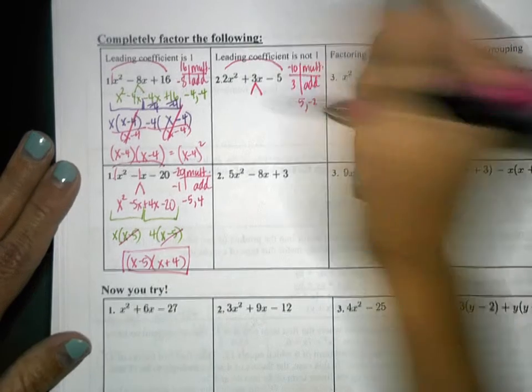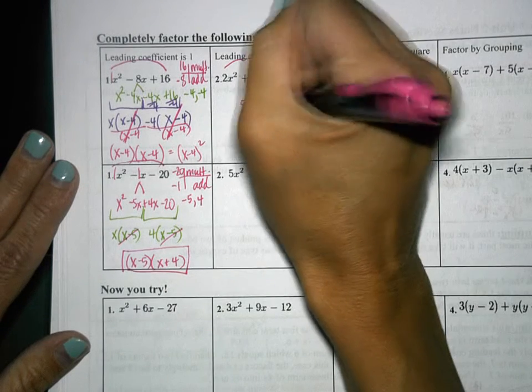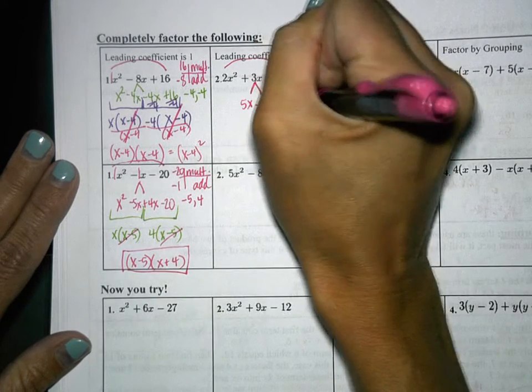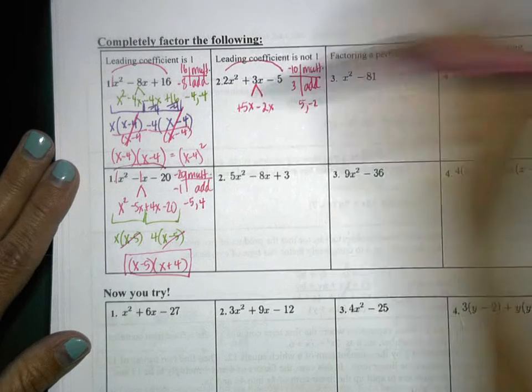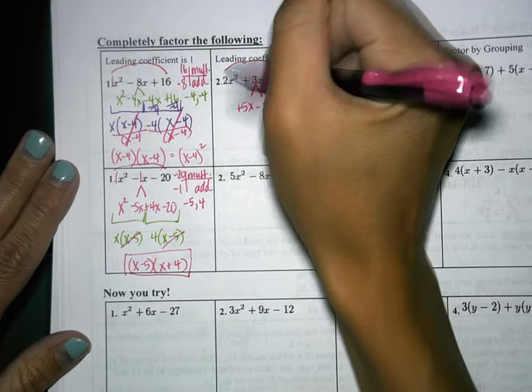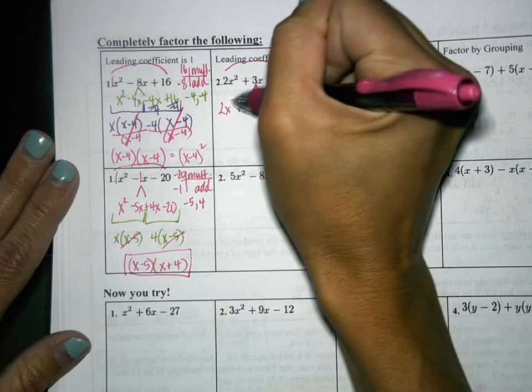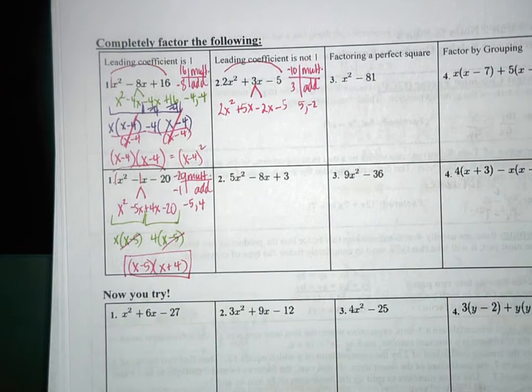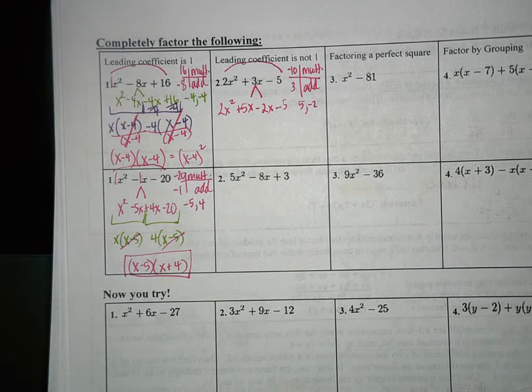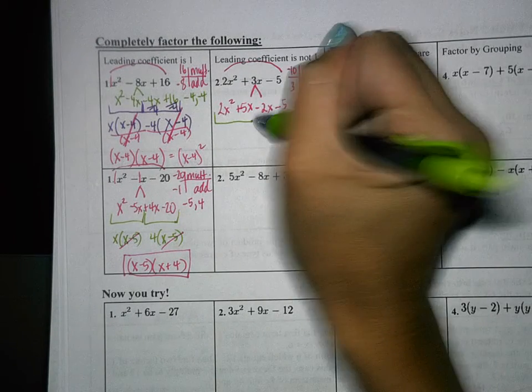But I'm just going to go ahead and write this as 5x minus 2x. And then we bring the rest of this down. And this 5x is a positive, and so maybe you should put positive there. And then we bring down our 2x squared, and we bring down the minus 5. So the only thing that's changing is our middle term is changing into the two terms that we found that worked. Okay? Then we factor by grouping.